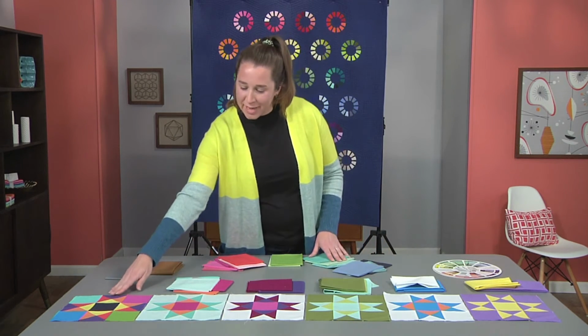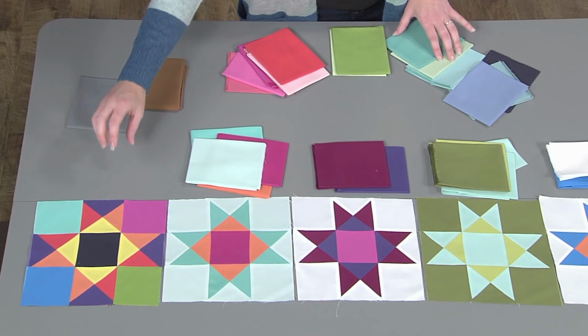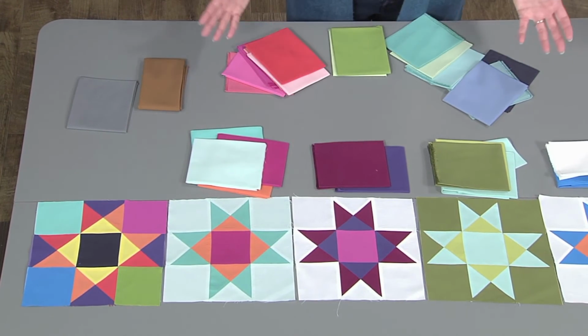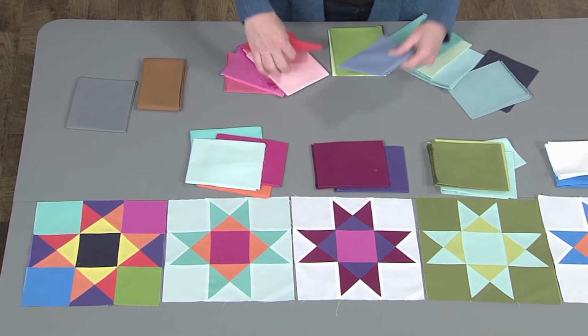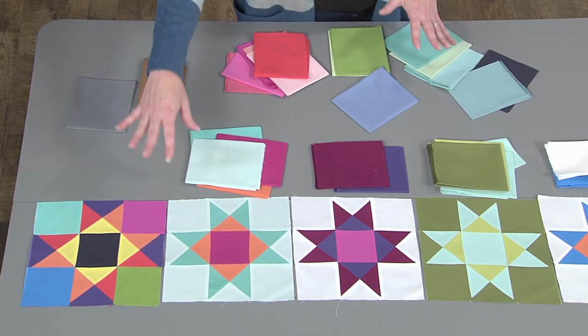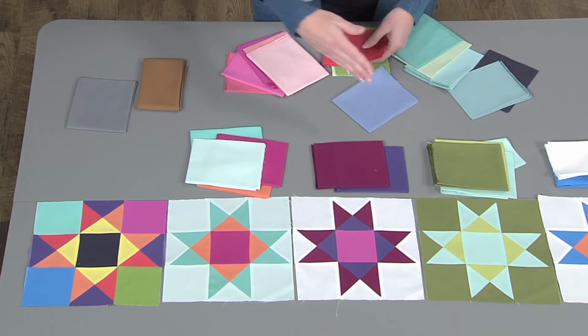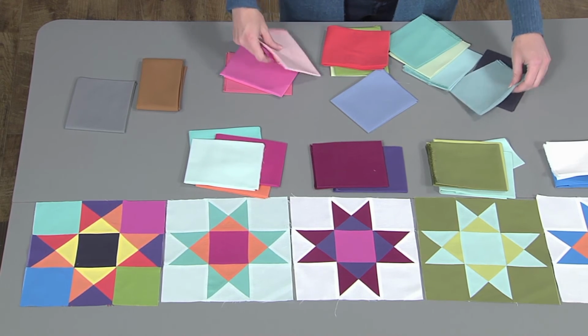Finally, in this last block, you can see how there's a lot of colors, and I went scrappy on that. And that kind of pulls together all these reds and yellows and a mix of colors here in my wheel.